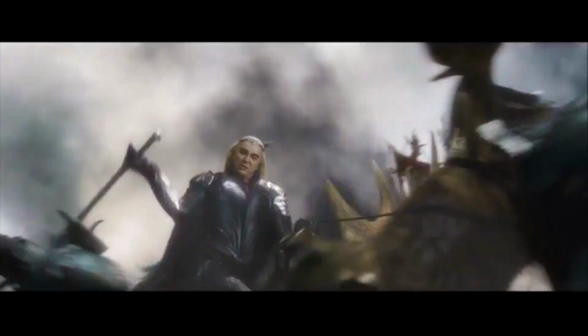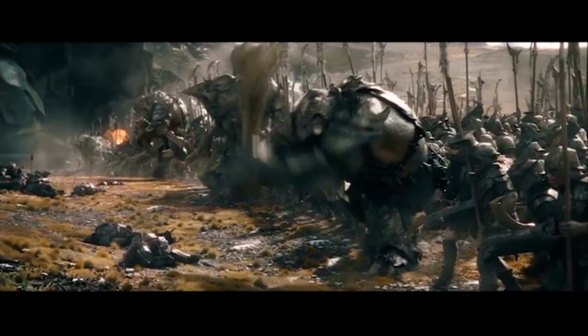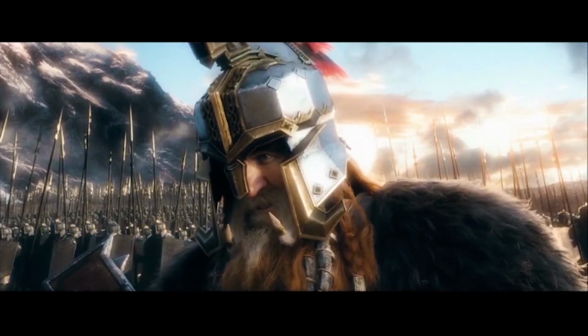Yeah, the Battle of Five Armies is reduced down, and we kept Billy Connolly in because it's Billy Connolly. Gotta love Billy Connolly.